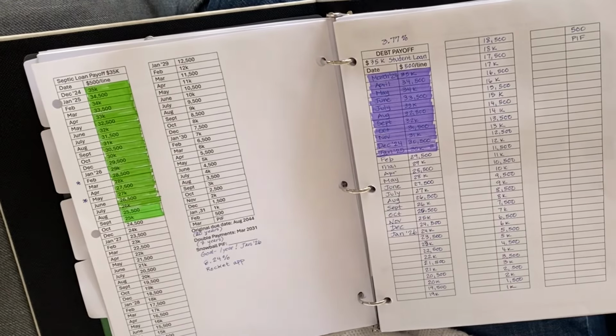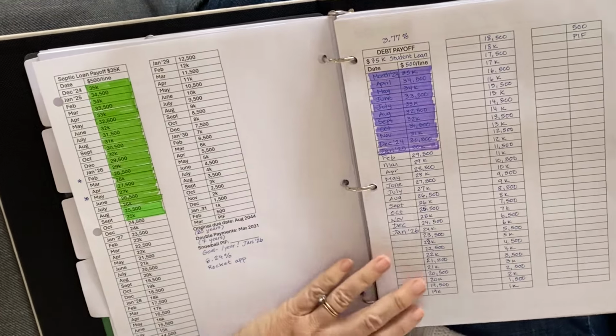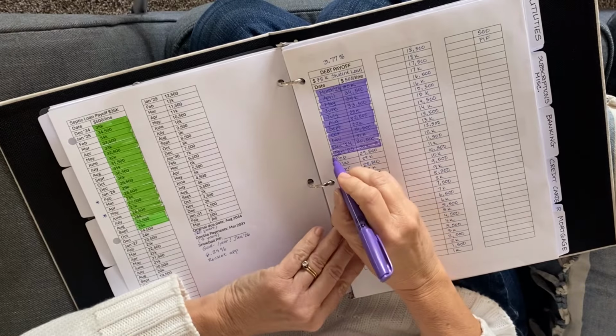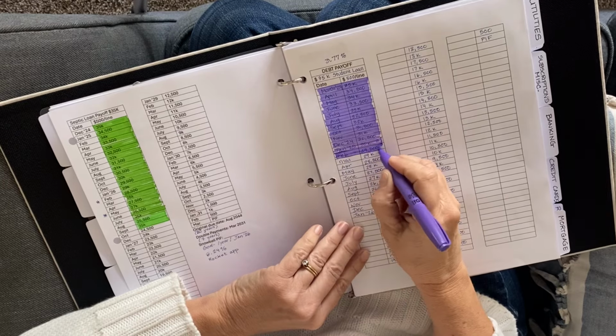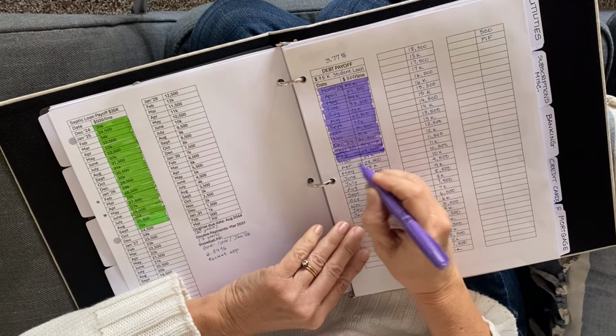So what I do is I keep these little payoff sheets. And that way, every time I'm paying off a little extra and our balance is going down, I'm using my highlighter to mark it off. It is such a great visual to see and to motivate you to pay off your debt as quickly as you can. I have just made 2 months of payments, so I'm going to take my highlighter and fill in February and March.